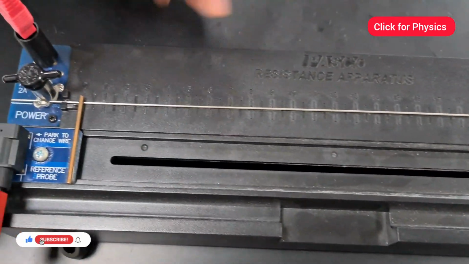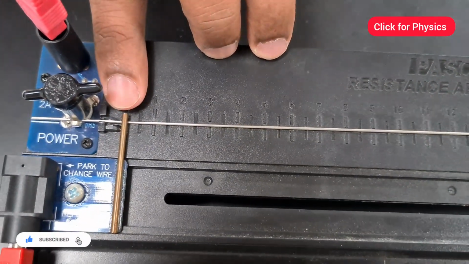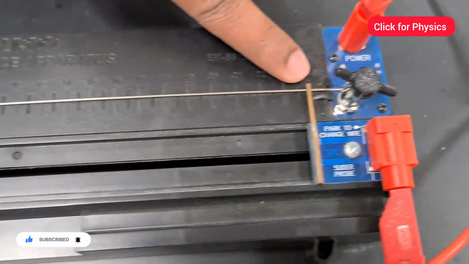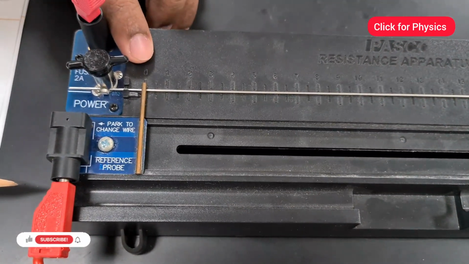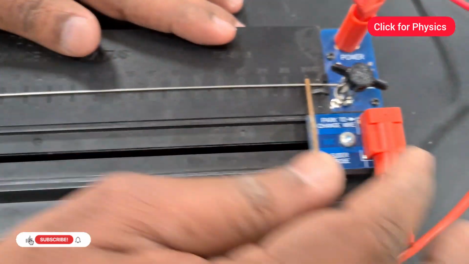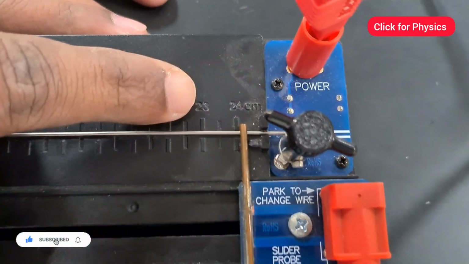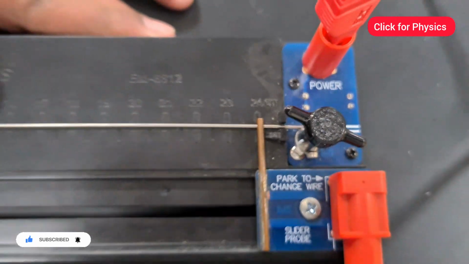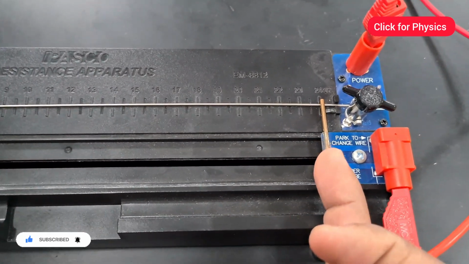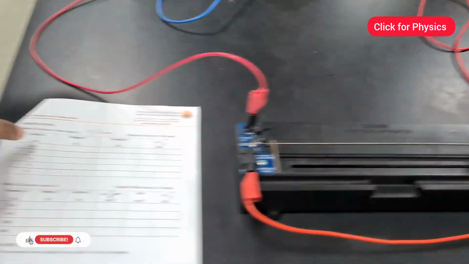Now you can see here we have the 2 pointers. One pointer is on the extreme left hand side and another pointer on the extreme right hand side. We have to set the first pointer to 0, and then we can move this pointer to 24. So where is 24? You can just see here we have 24, right? So I have to set the pointer to 24. By using these 2 probes, we have to fix the length of the nichrome wire. So that length is given here.